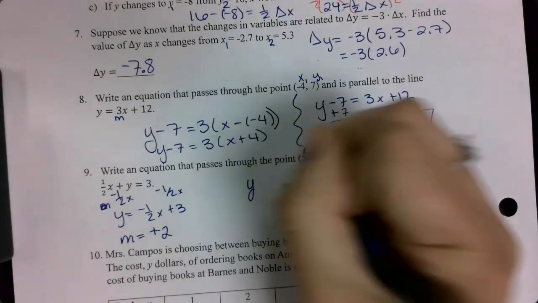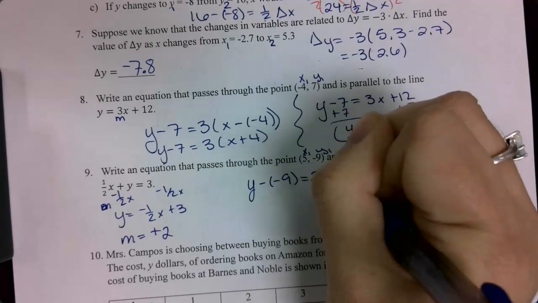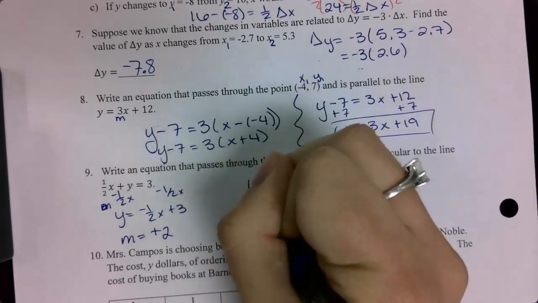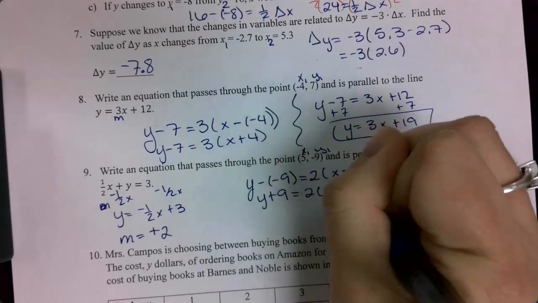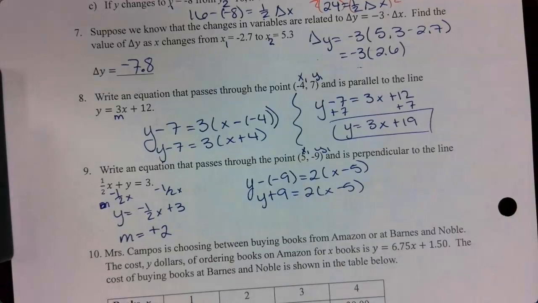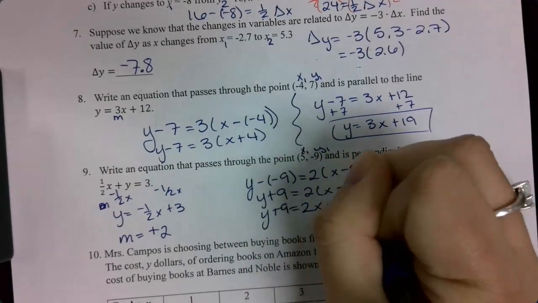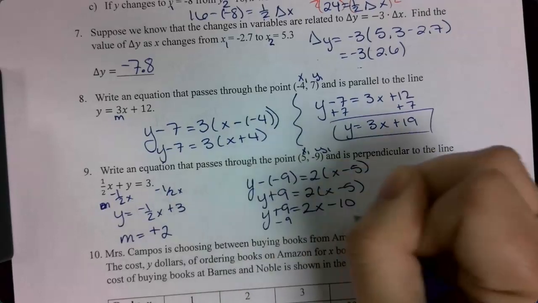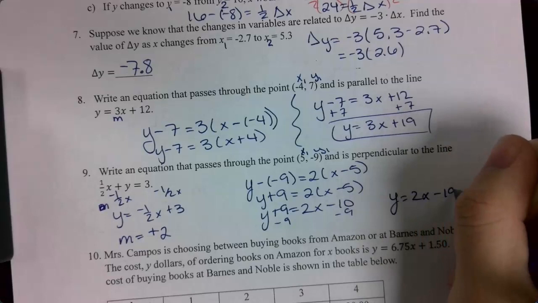Plugging in, I'm going to have y minus -9 equals 2 times x minus 5. So really y plus 9 equals 2x minus 5. Distribute that 2. So I get 2x minus 10. Subtract 9 on both sides. Y equals 2x minus 19.